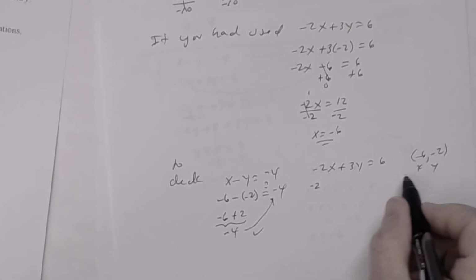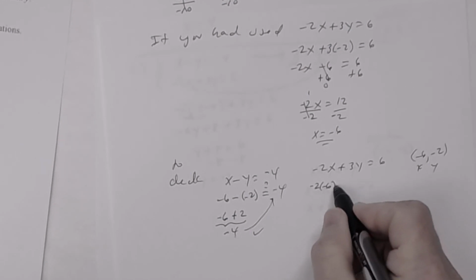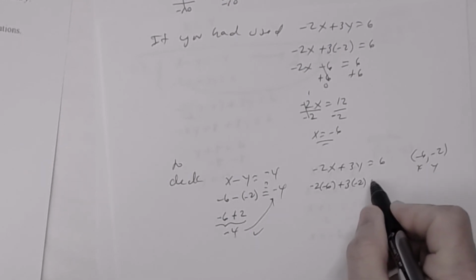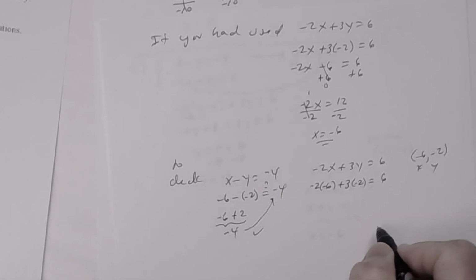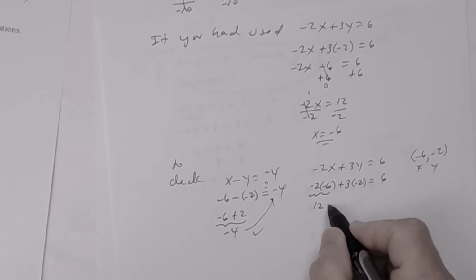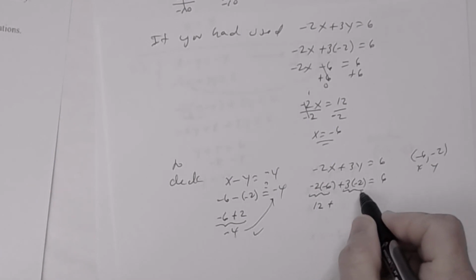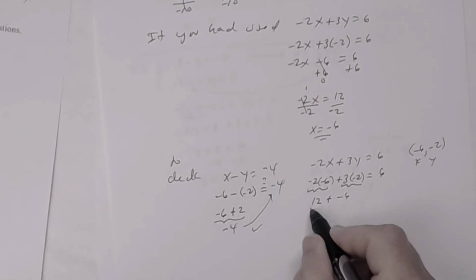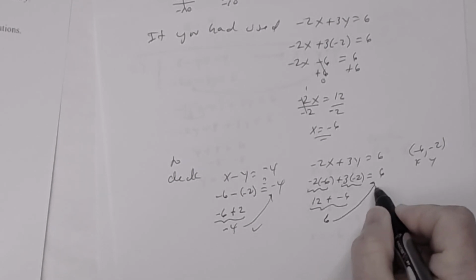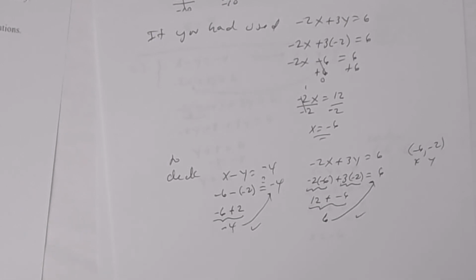So negative 2 times x, which is negative 6, plus 3 times y, which is negative 2. And I want to see if that's going to equal positive 6. Well, negative 2 times negative 6 is a positive 12, plus 3 times a negative 2 is a negative 6, and 12 plus a negative 6 is a positive 6, which is what the other side is. So what we have is correct.